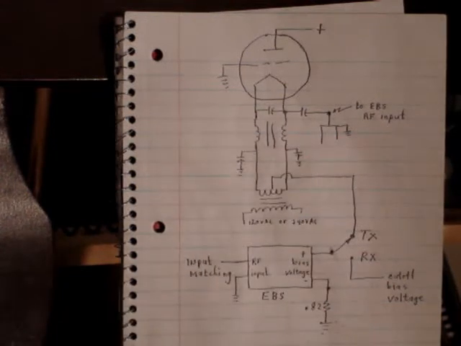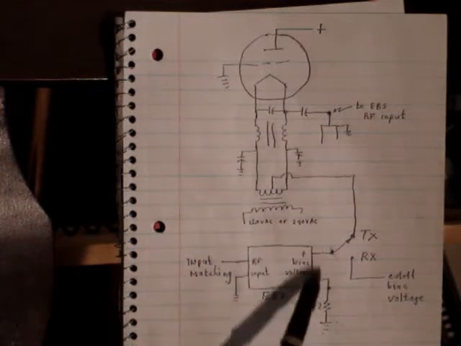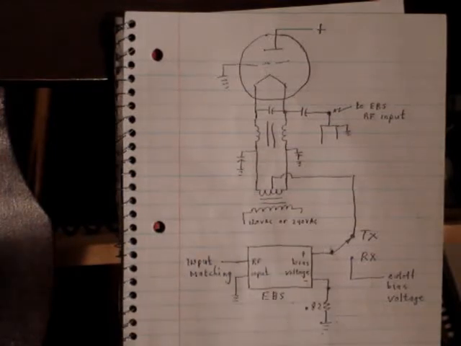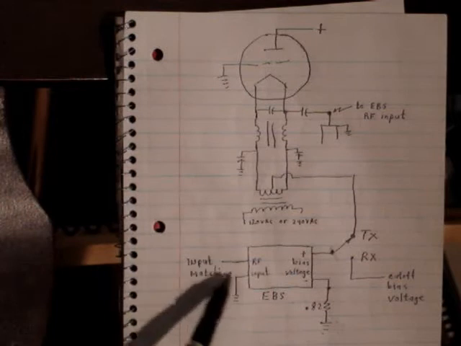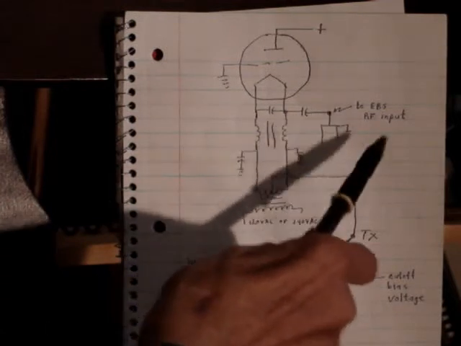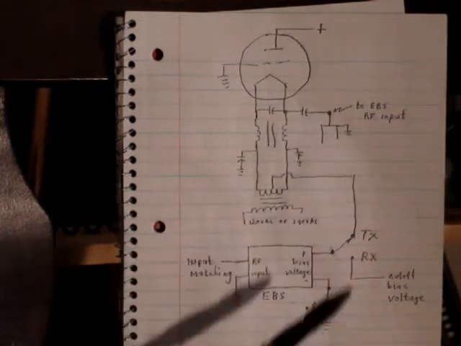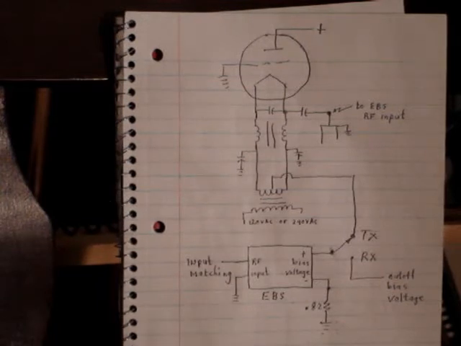And this is where it's going to sense the RF, and this is how it's going to control the bias here. It looks pretty simple. There's not a whole lot to do. You just have to connect up this sensing network to the tube. You don't remove any wires, just tap into there and hook onto ground.